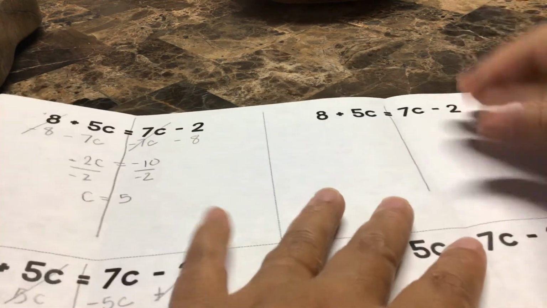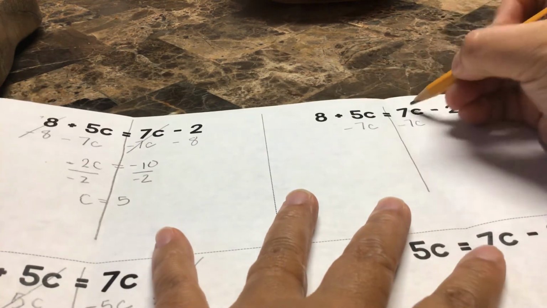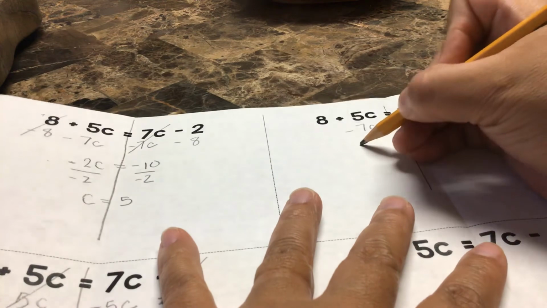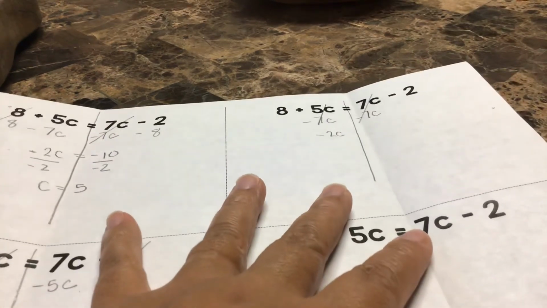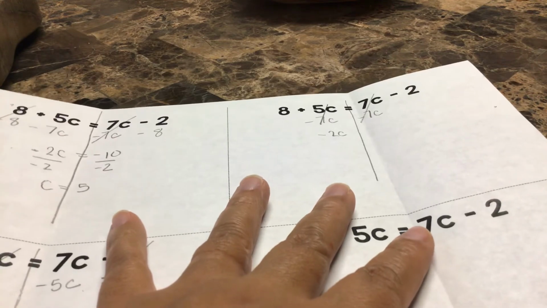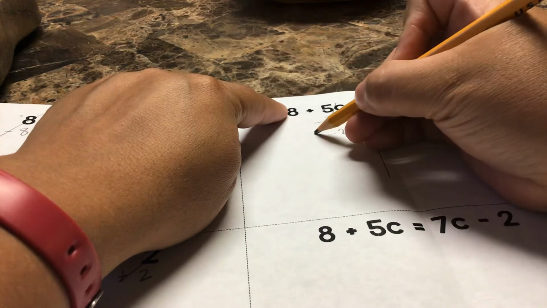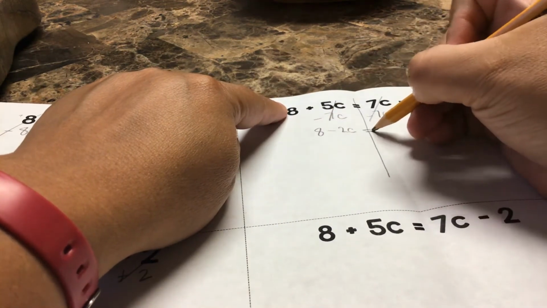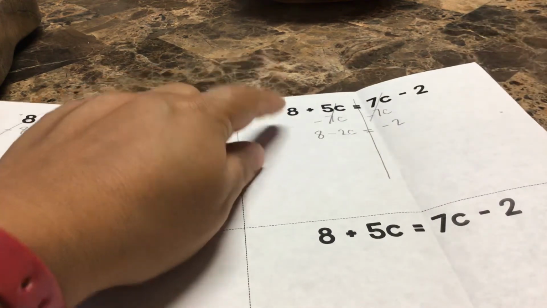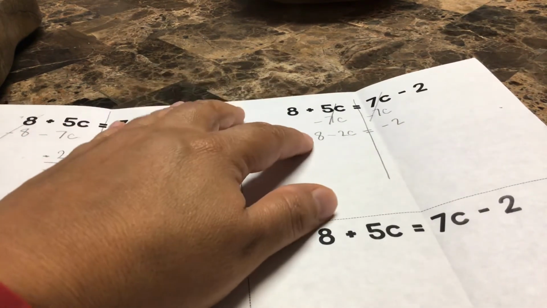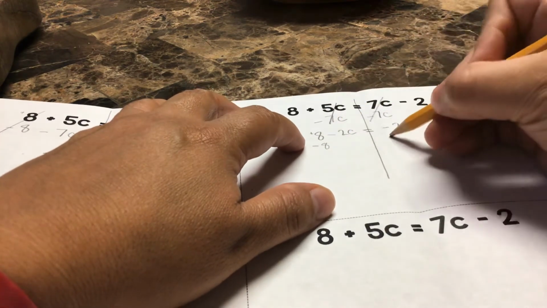So let's go back to this one. Let's say we subtracted that 7c. We still have a negative 2c here. If you do it this method, that you do one step at a time, what I find is that most students forget that they had this over here and that they have to rewrite this. From here, we have a positive 8, and that's how we have to subtract 8 on both sides.